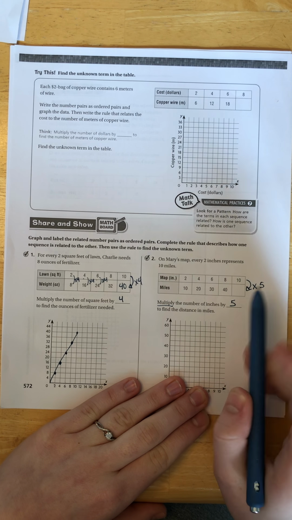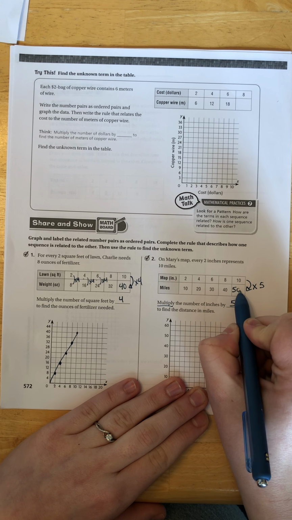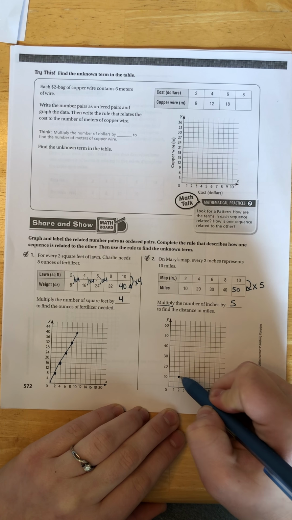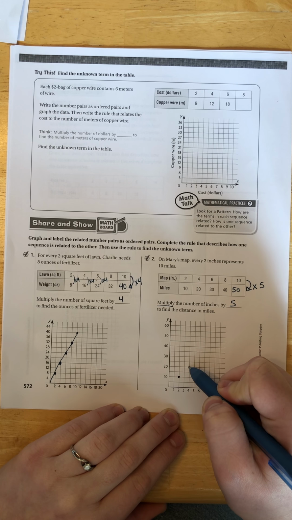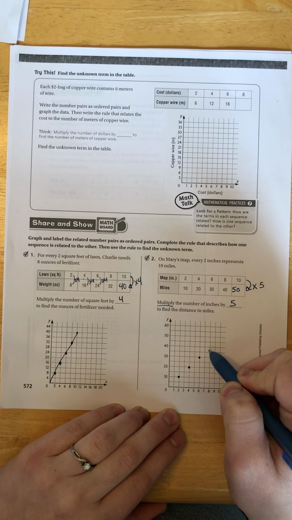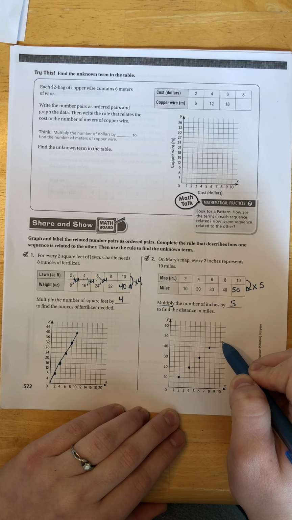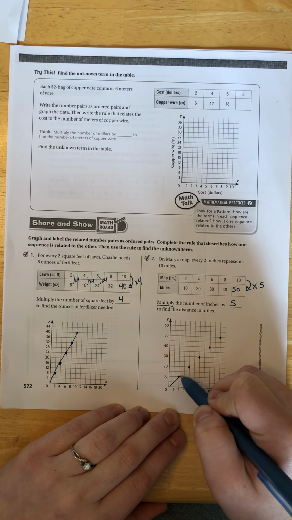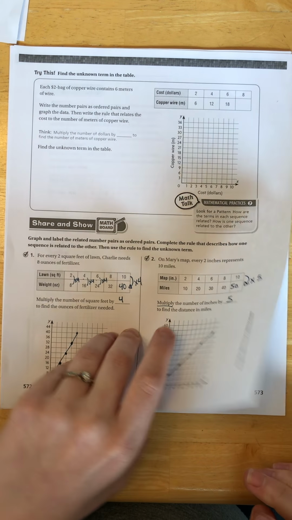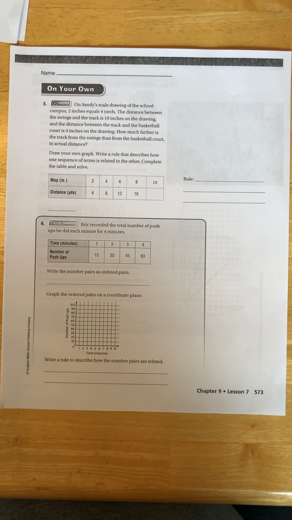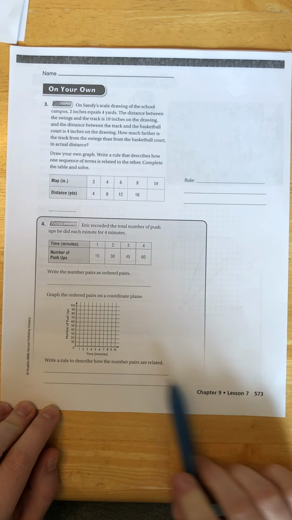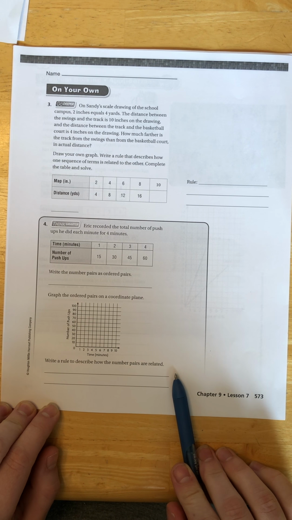So 10 times 5 is what? 50. Now we can go ahead and graph it. 2, 10. 4, 20, 6, 30, 8, 40, 10, 50. Connect those lines. Let's do one more and then I'm going to let you loose. Turn the page to page 573 to number 4 right here.